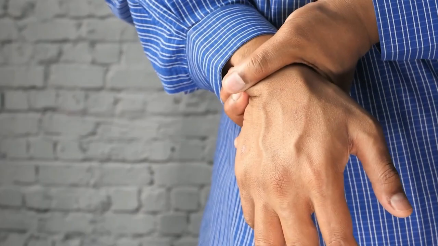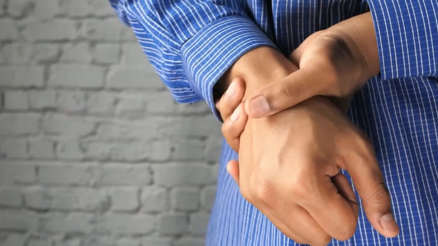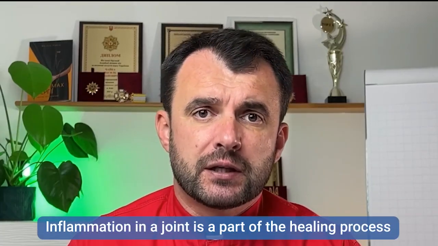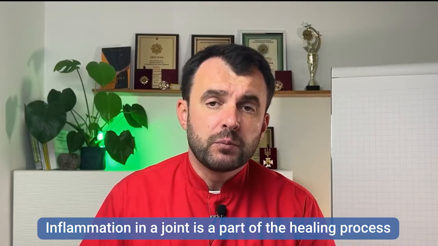And what appears is swelling, pain, and an inflammatory process around this joint. So it's very important to understand that when an inflammatory process occurs, the joint swells and pain appears. It's not that the disease has attacked the joint, but rather that the recovery process has just begun. Now let's take a closer look at what conditions a person must be in for this situation to occur. In other words, a drop in self-esteem. We describe it exactly like that.